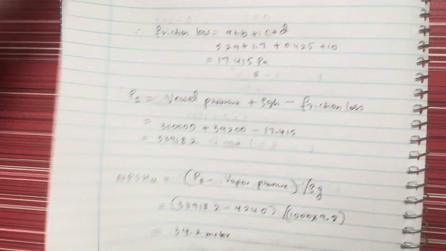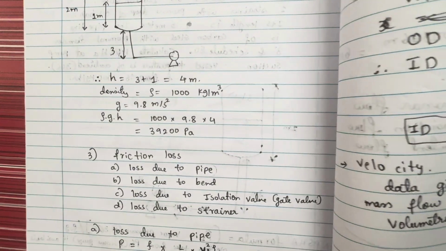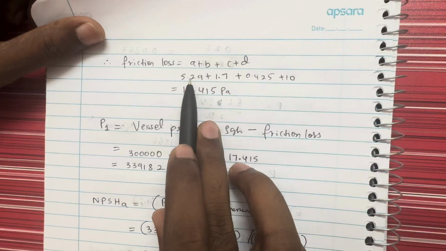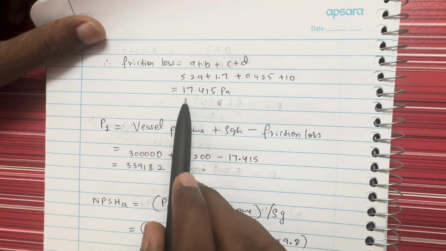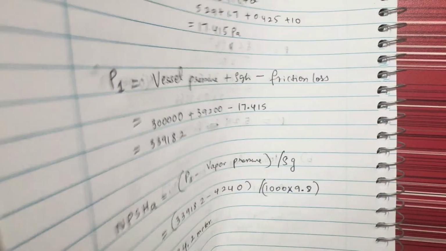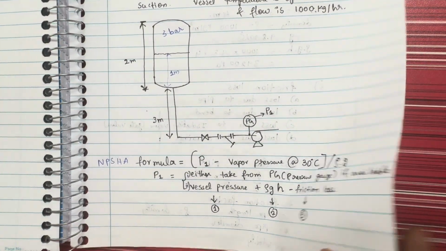So the total friction loss, as we have seen here, if we add all these, A 5.29, B 1.7, C 0.425, D 10, it will be 17.415 Pascal. So in the initial formula, P1 is equal to vessel pressure plus rho g h minus friction loss.